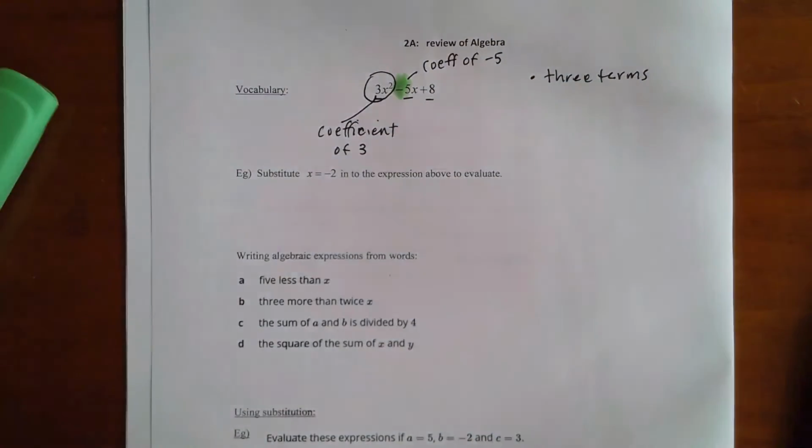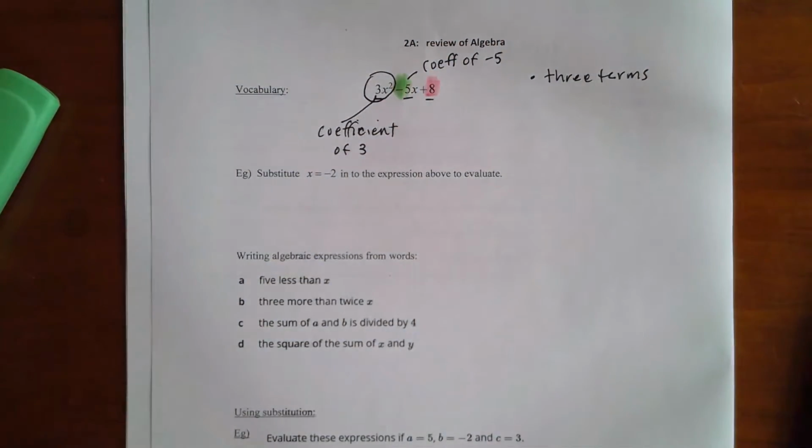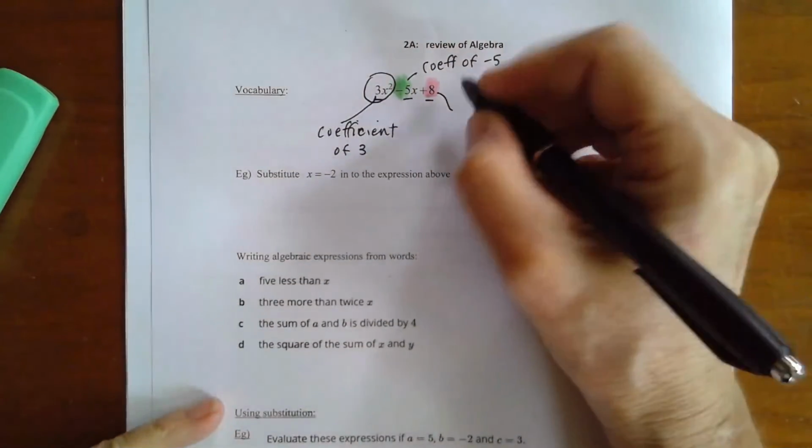This term here at the end is just a plain old number and it has no x with it. No x involved, just a plain old number, is called a constant term.